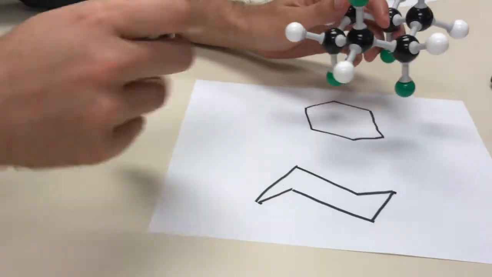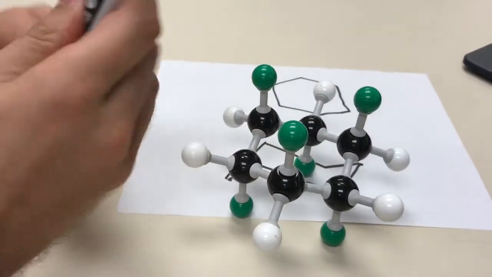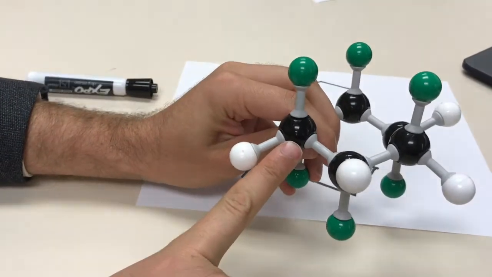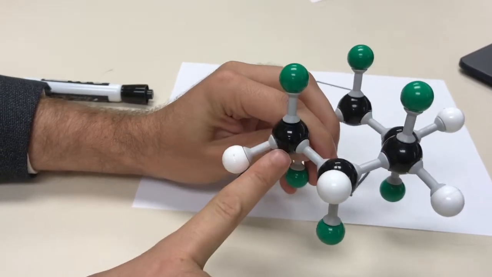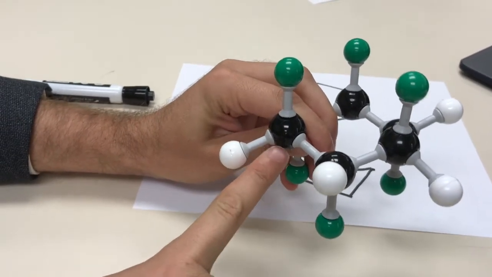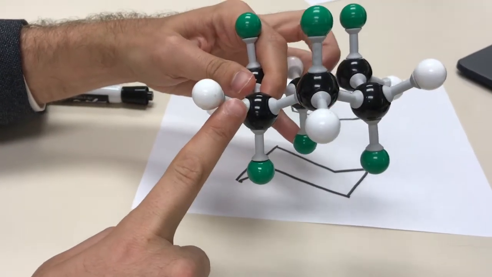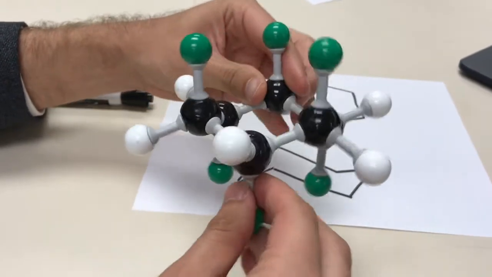Now, look, in this model, there are 2 things that you want to notice. Look at a single carbon. This carbon has 2 types of atoms bonded to it. One is going straight up, and the other is kind of going to the side. And if you look at each carbon, there's one that's straight down and one is kind of to the side. Straight up and one is kind of to the side, right? You can look at each of those.